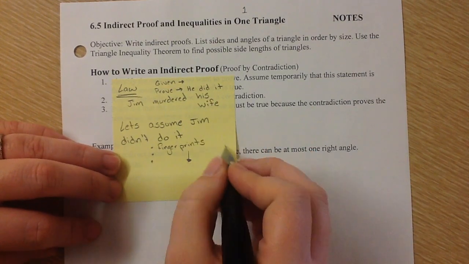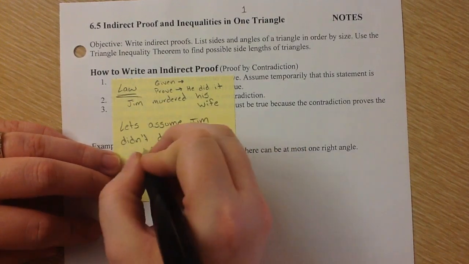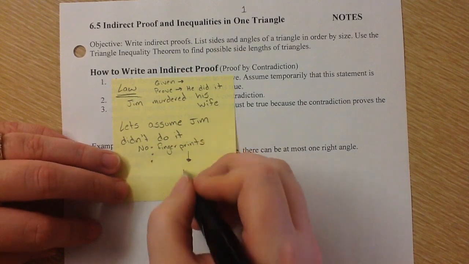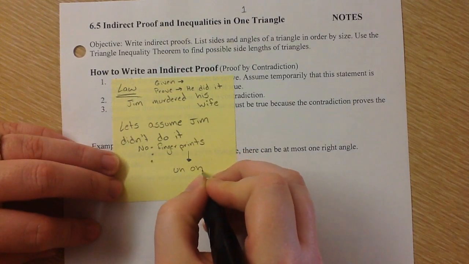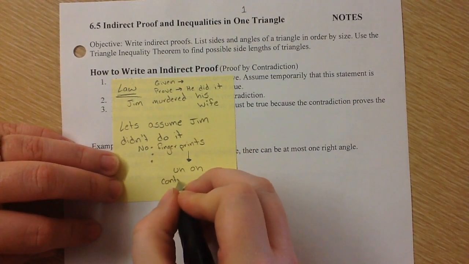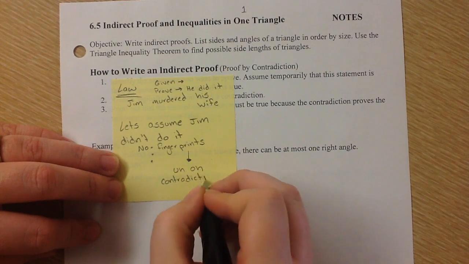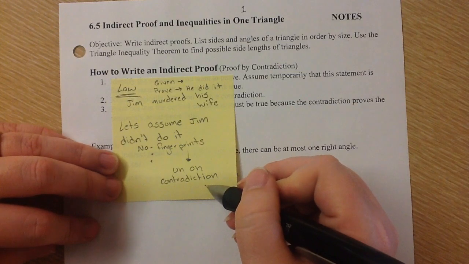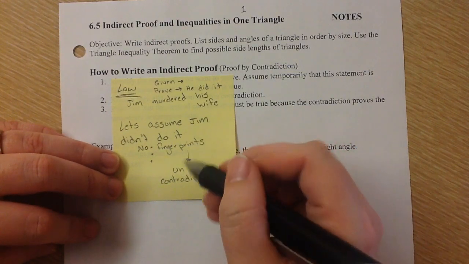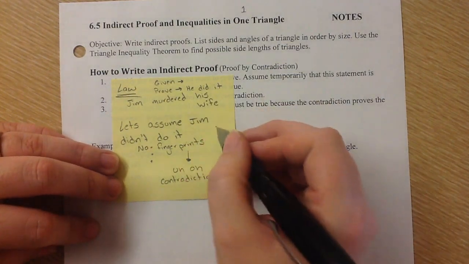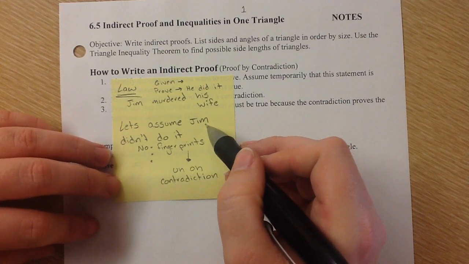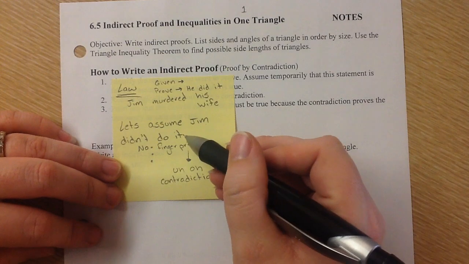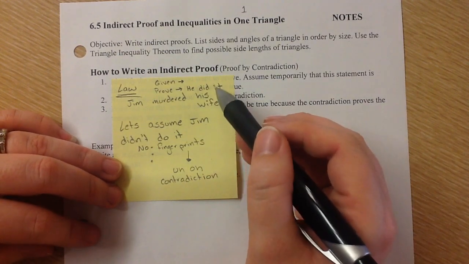So there, we've contradicted this statement. We said there'd be no fingerprints, and yes, there are. That's what we call a contradiction. So the assumption that we made up here, that he didn't do it, is false. Our previous assumption was false, so therefore he did do it.